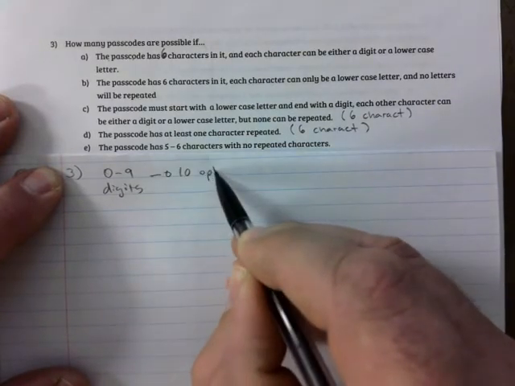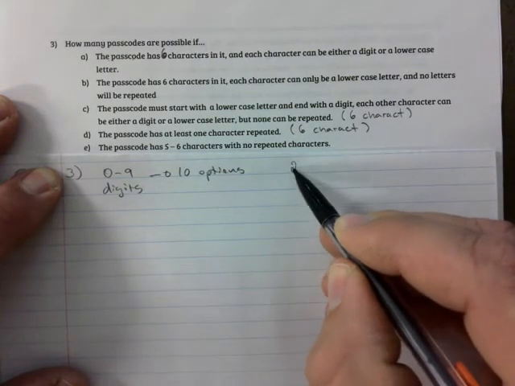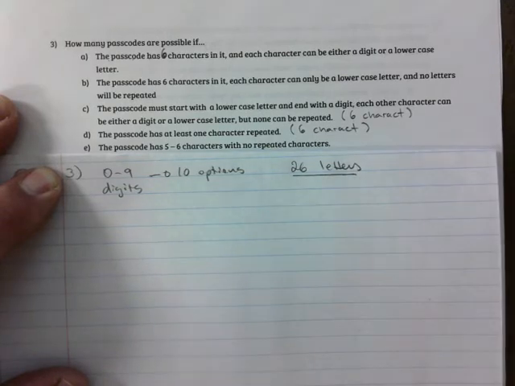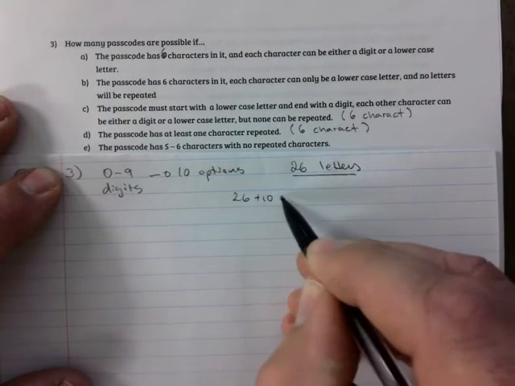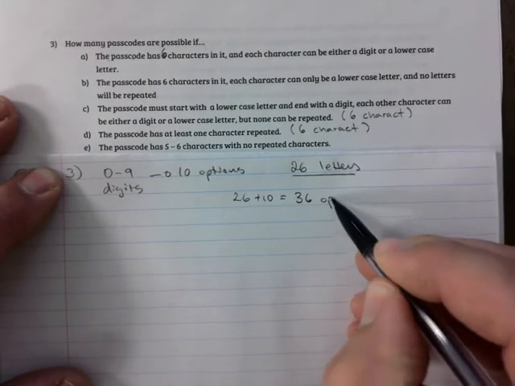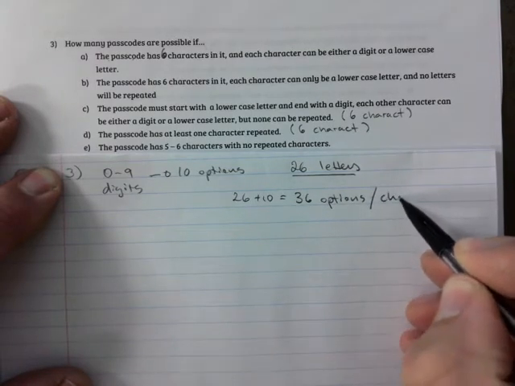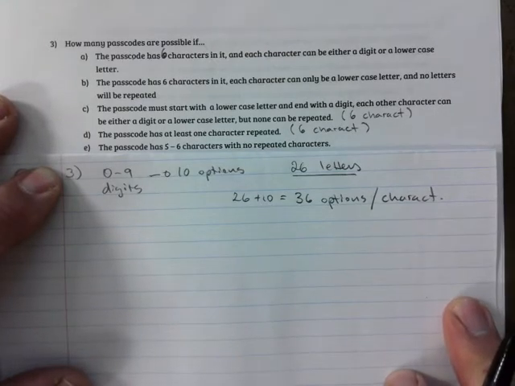And there are 26 letters. We know that. So that means that every single slot has 26 plus 10, so there are 36 options per character. Does that make sense?